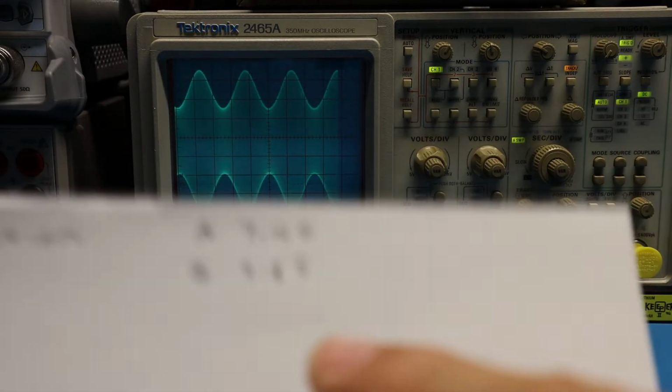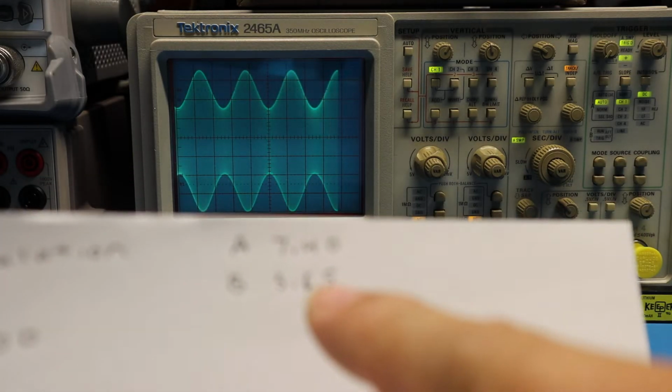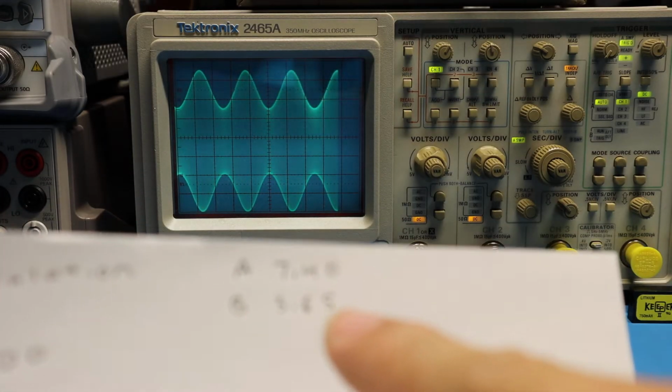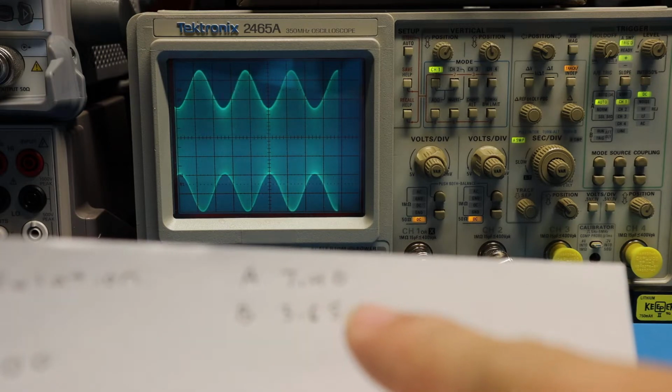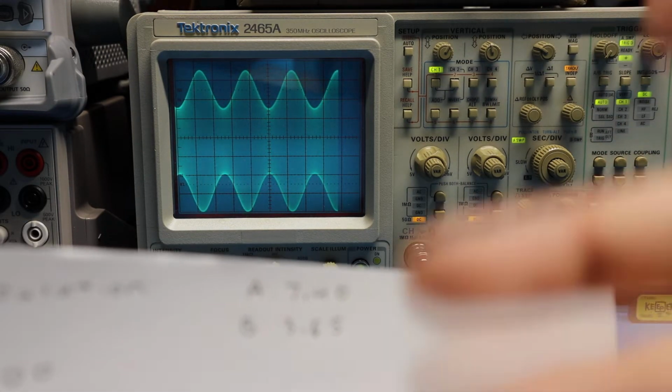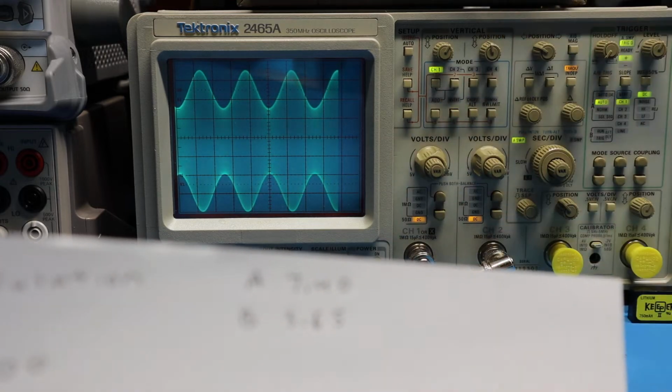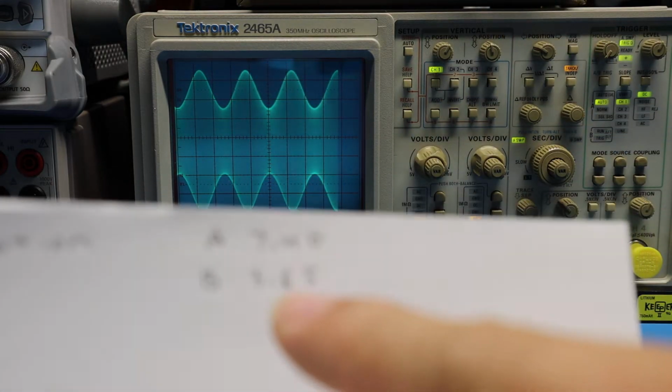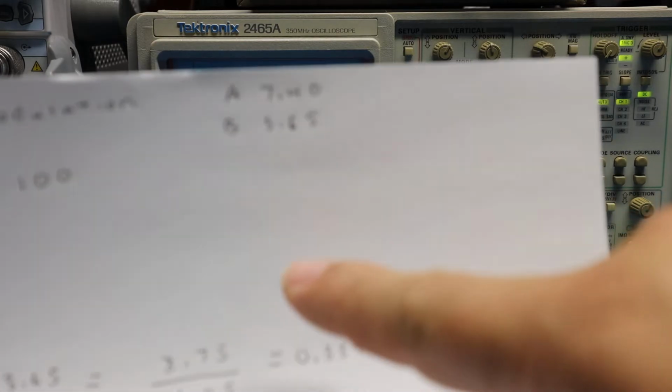So here is what we figured out looking at the scope. I calculate around 7.4. It could have been 7.42, give or take. You just round it or whatever. You're never going to get it exact. And then the dip or the valley was 3.65.